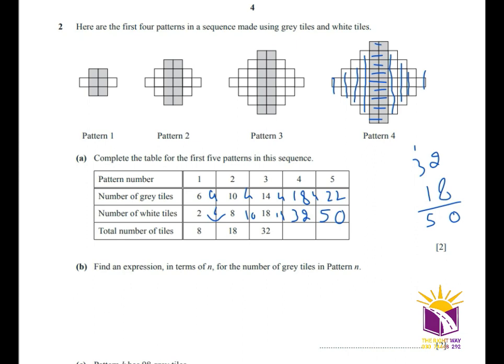Because first of all 6 tiles, then 6 plus 4, 10 tiles added, then 10 plus 4, 14 tiles added, and now 14 plus 4, 18 tiles should be added in the pattern number or sequence number 5. Total number of tiles are 8, 18, 32. Now you add 32 plus 18, which will be equal to 50. And by adding these, you will get 72 tiles in total.